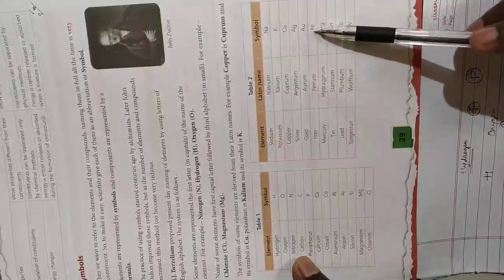Now this may sound unusual to you. For sodium, the Latin name is natrium, so the symbol used for sodium is Na. For potassium, its Latin name is kalium, so the symbol for potassium is K. For copper, the Latin name is cuprum, so the symbol is Cu. For silver, it is argentum, so the symbol is Ag. For gold, aurum, the symbol for gold is Au. For iron, ferrum, so the symbol will be Fe.